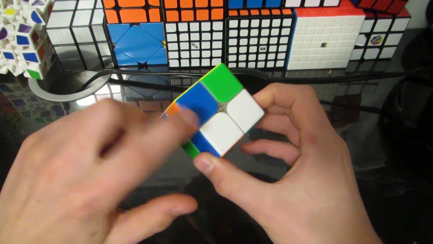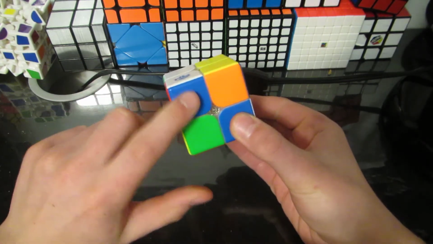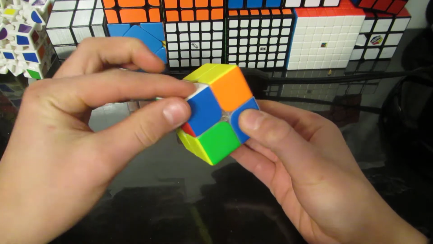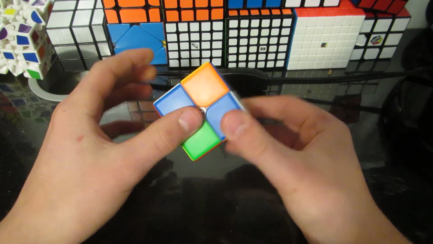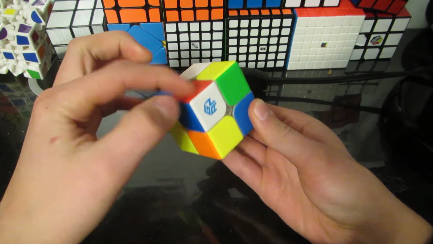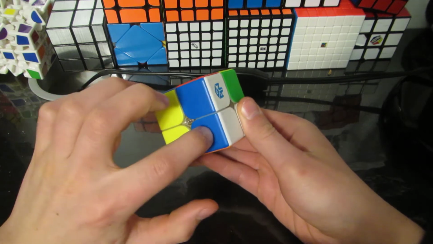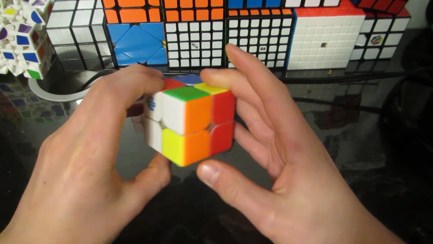So this side, even if it's on this side, you want to move it away. So if you want to insert it right here, you're not going to move it towards a piece that you need to connect it to. You can move it away from that piece. Then bring this side down, the one with the piece. Move this side back to connect it, and then bring it back up.